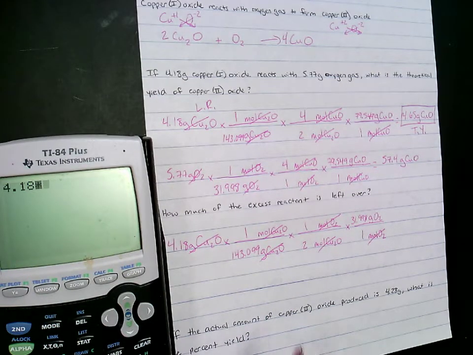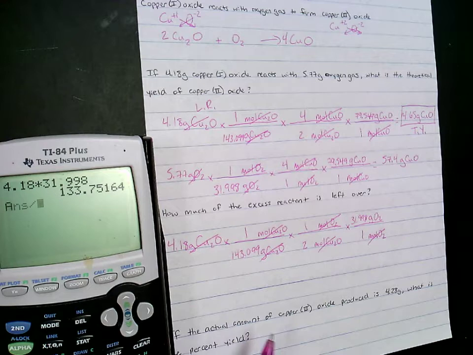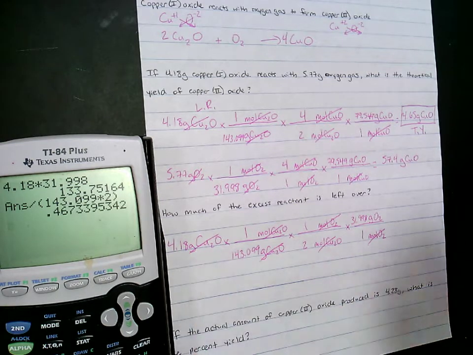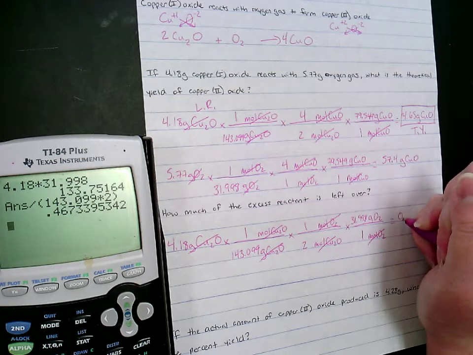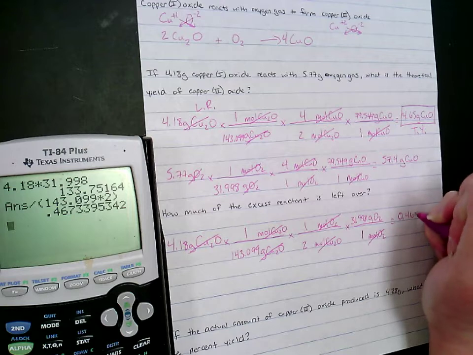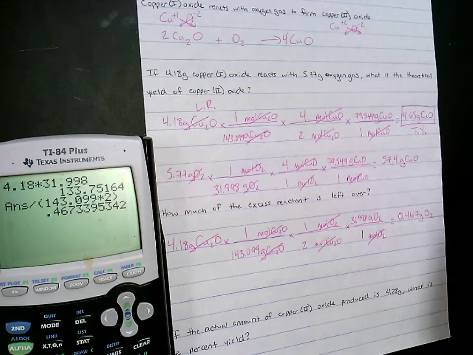So now I'm ready to calculate. 4.18 times 31.998 along the top divided by 143.099 times 2 along the bottom. And I need 3 sig figs still, so 0.467 grams of O2.